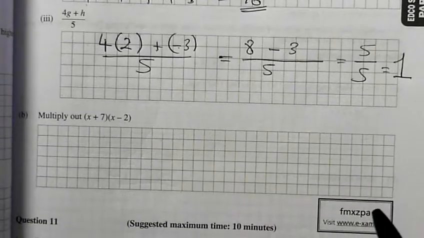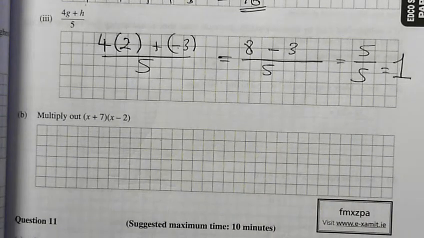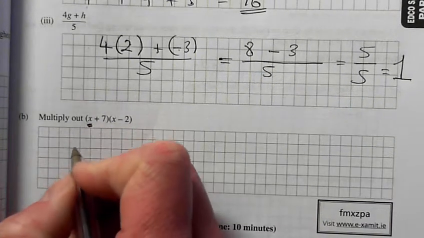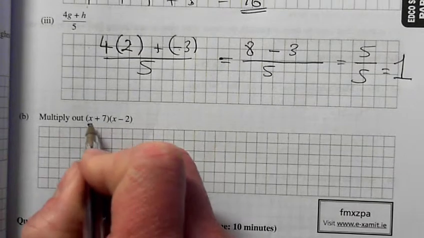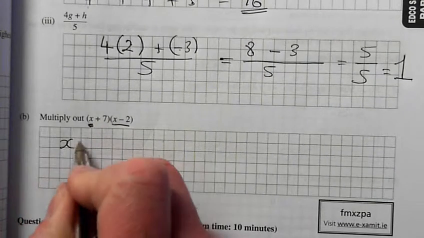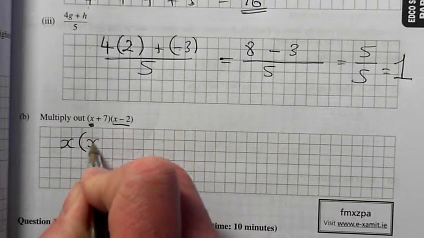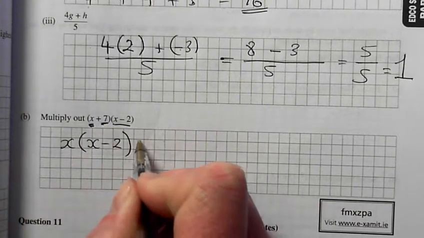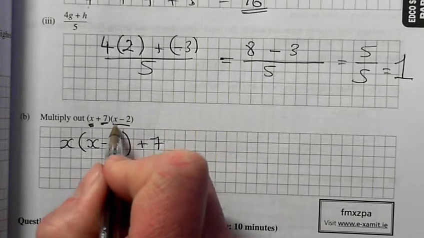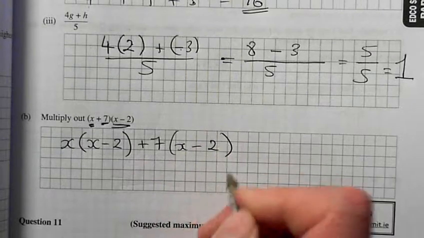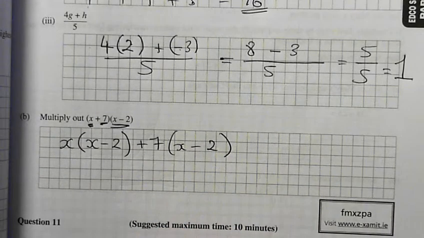The next one. Multiply. Right, I always tell you we're going to take x and we're going to multiply it by the second bracket first of all. So x times second bracket. Now we're going to take plus 7 times the second bracket. Right?